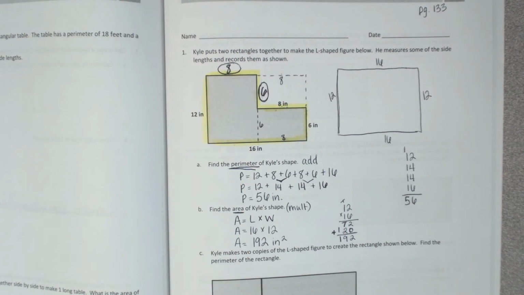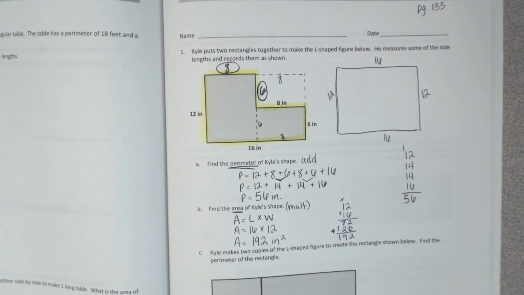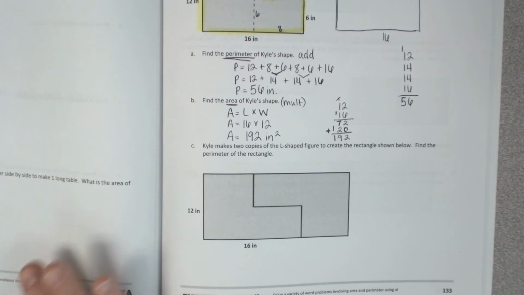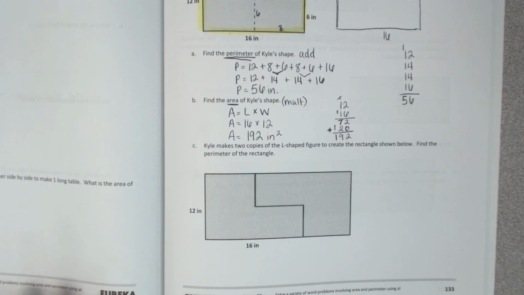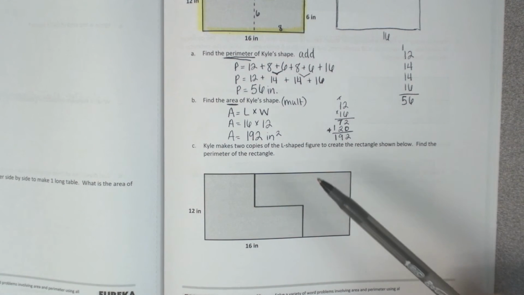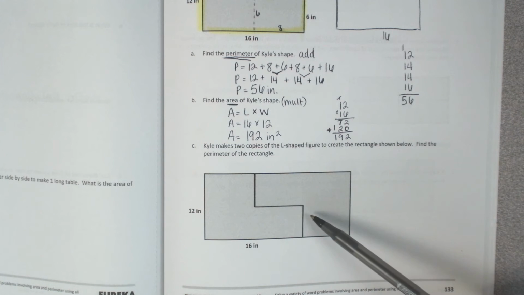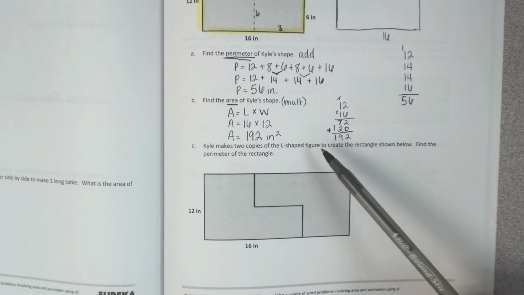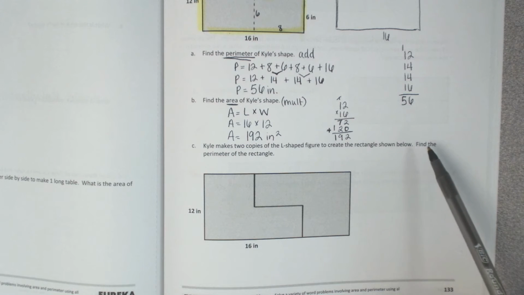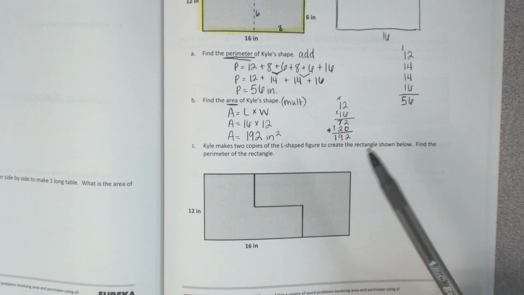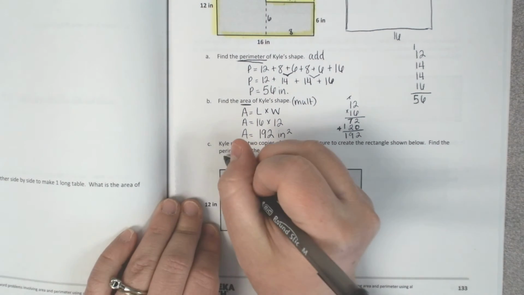(192 inch square). Okay. Let's look at C real quick. C says, Kyle makes 2 copies of the L-shaped figure. So now he's got 2 copies. To create the rectangle shown below, find the perimeter of the rectangle. So we just want to find this perimeter.